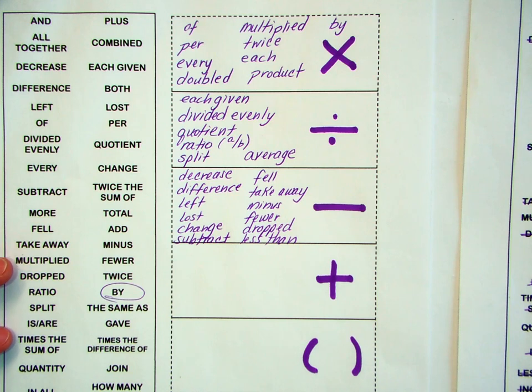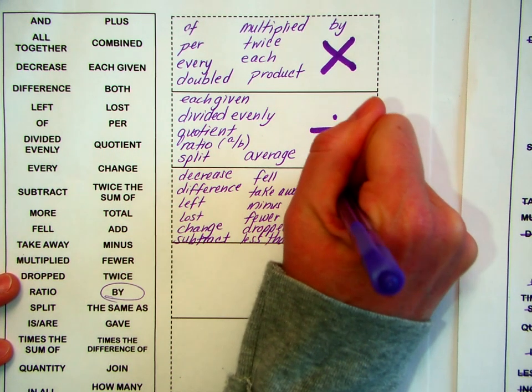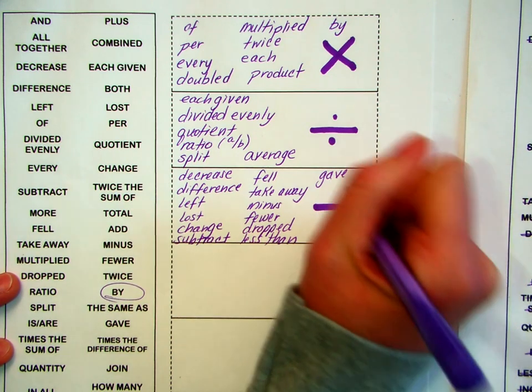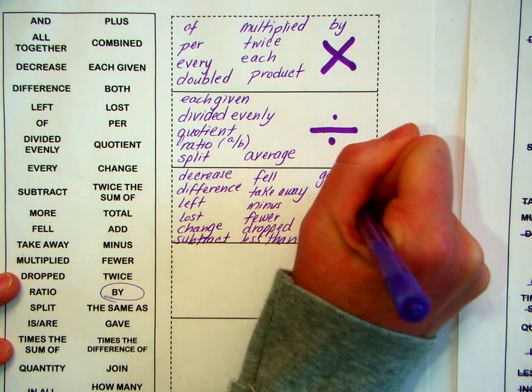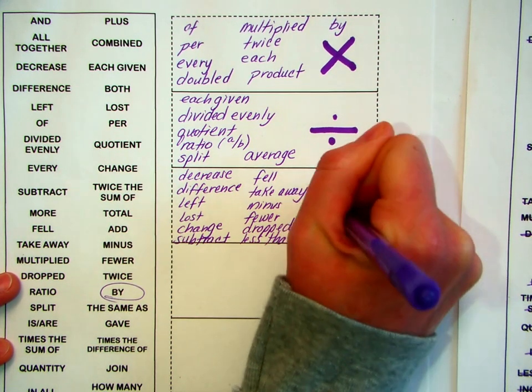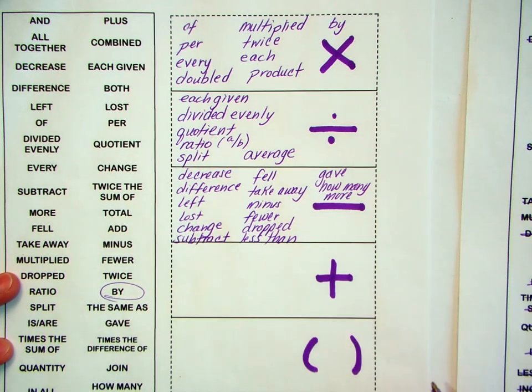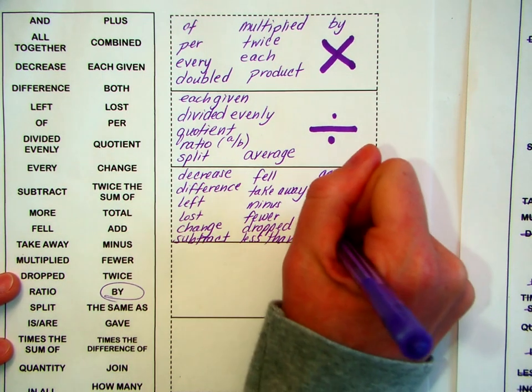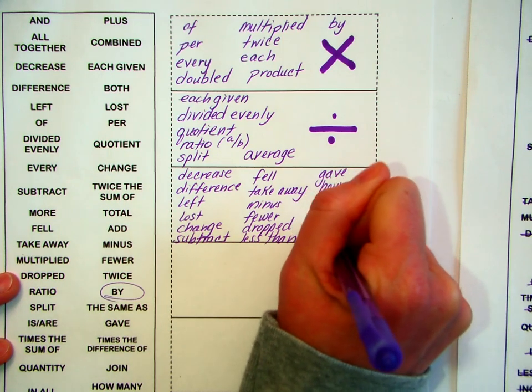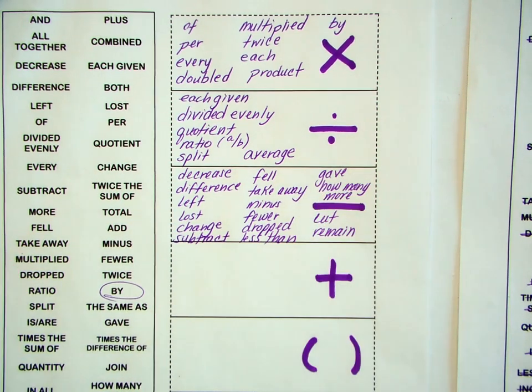We have gave, how many more, cut, and remain. I think I got them all there. If I didn't, I'm sure you'll let me know.